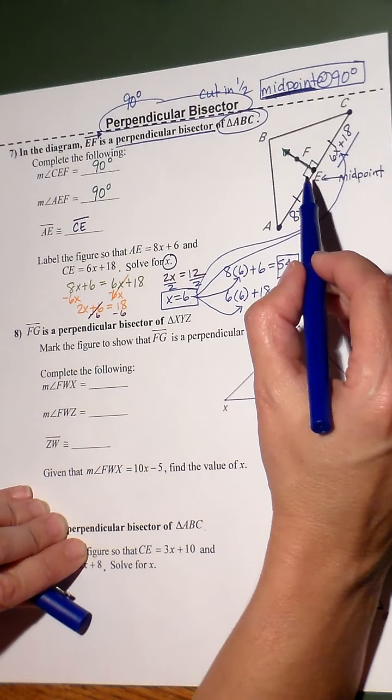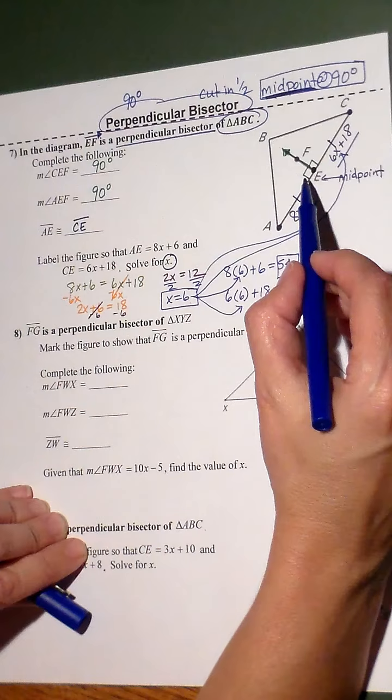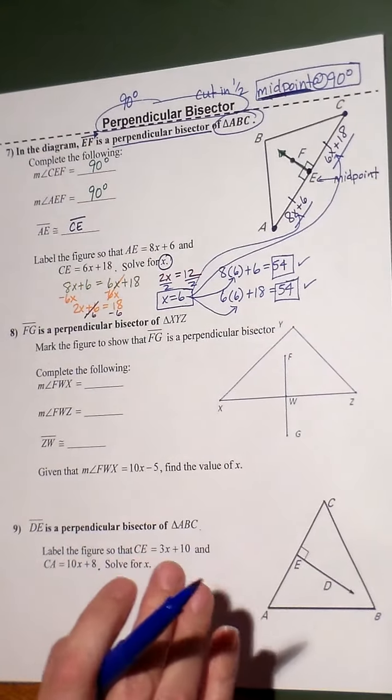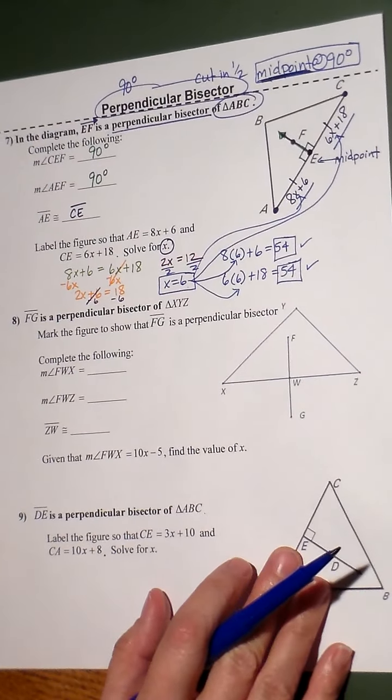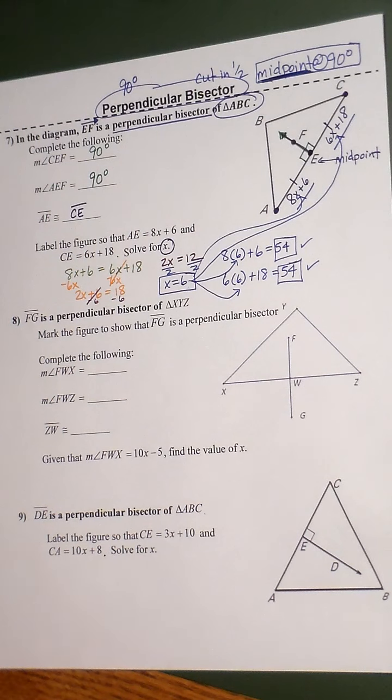You're going to have nightmares about that. And that's a midpoint. Okay? So let's look at number 8. Let's go ahead and move down to number 8. And we're checking out number 8.